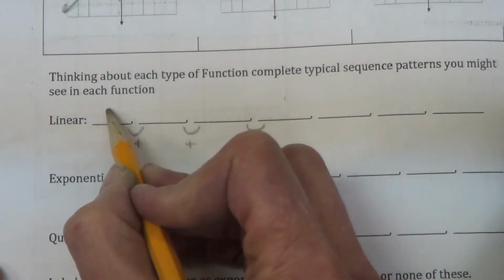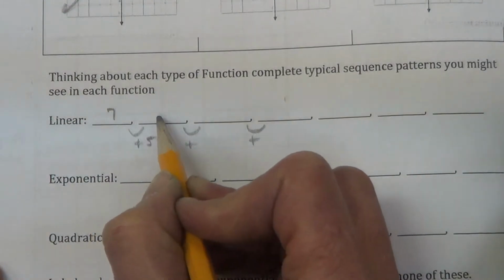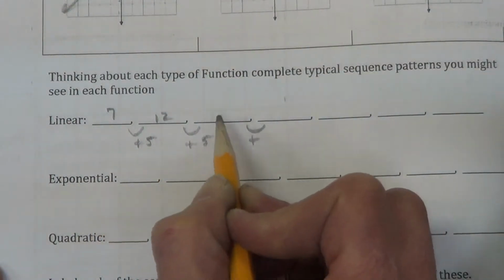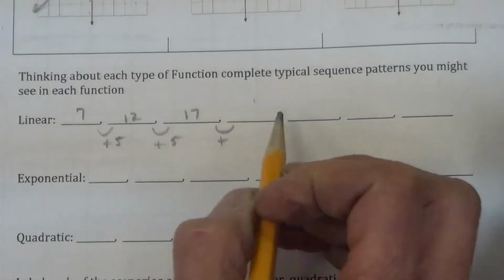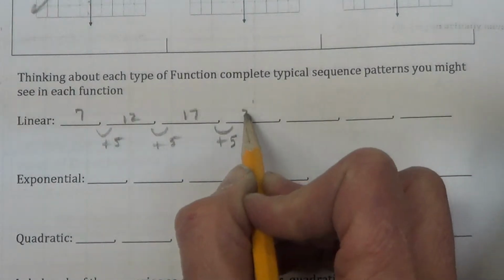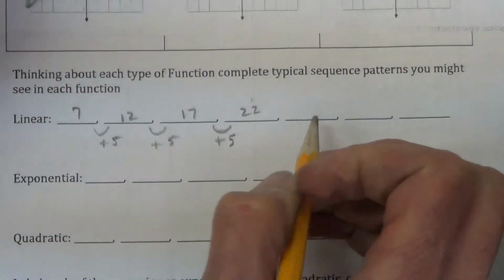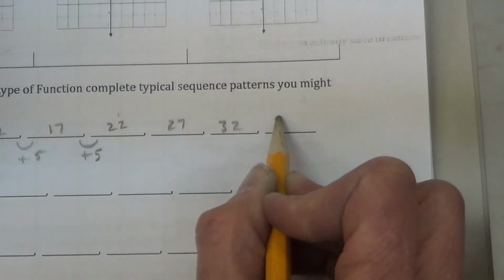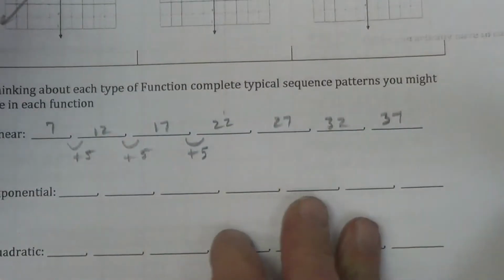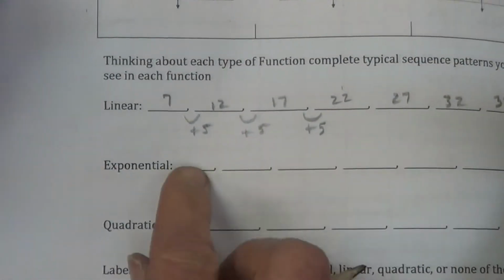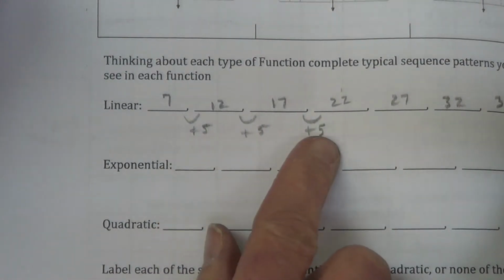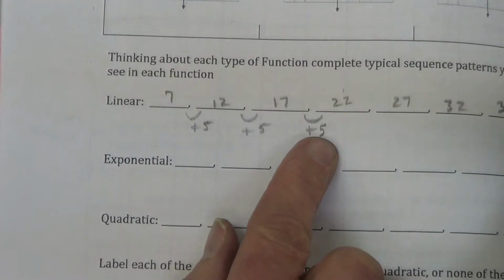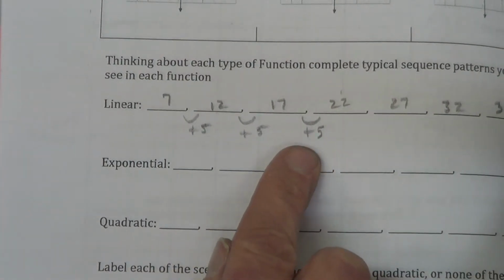It would be, for example, 7 plus 5 is 12, plus 5 would be 17, and you're going to add 5 to all these. So 22, 27, 32, 37. You just keep adding 5. That's a linear sequence. You can see it by a common addition or common difference right there.